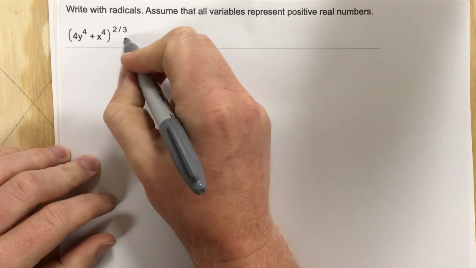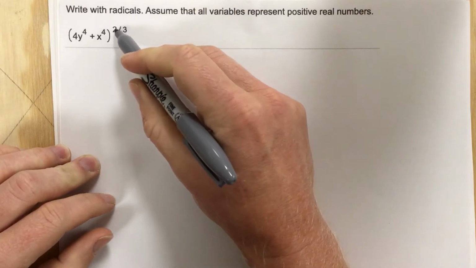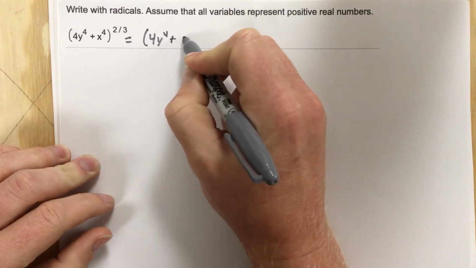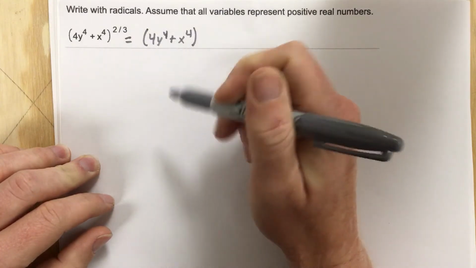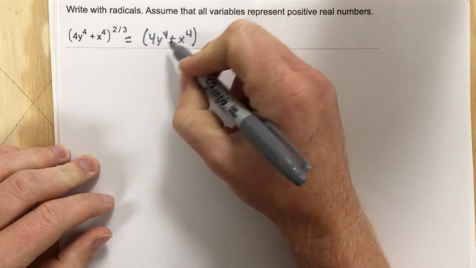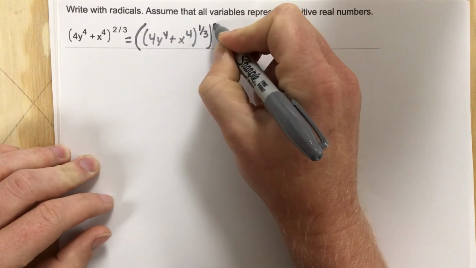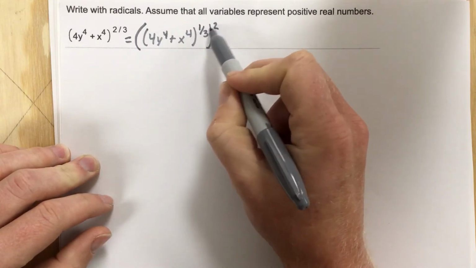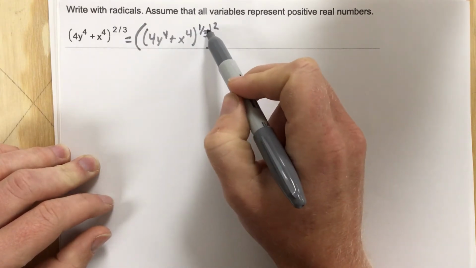First thing we're going to do is say that this equals, we're going to split this into a power to a power. So we have 4y to the 4th plus x to the 4th, but this is now to the, if I split 2/3, I get 1/3, and then I'd also get times 2. So I'm going to split this to this to the 1/3 power, all to the 2nd power. And power to a power rules, if you remember those, if you have a power to a power, you multiply the powers to get 2/3. So this is just working backwards and splitting that exponent.